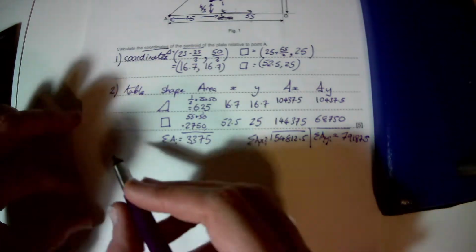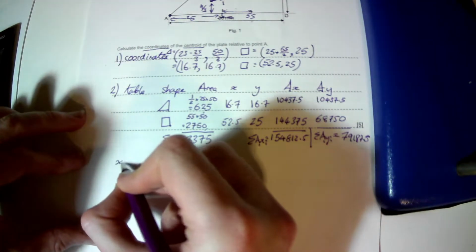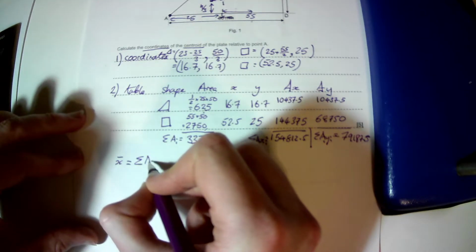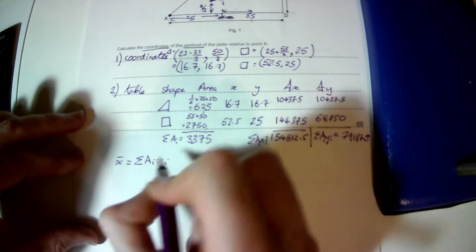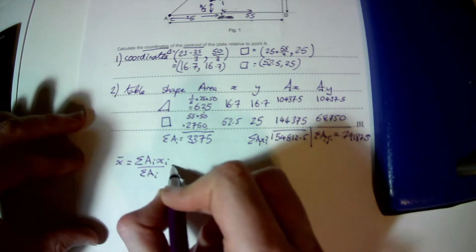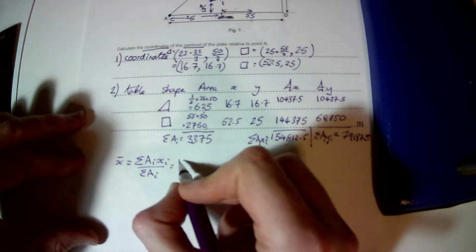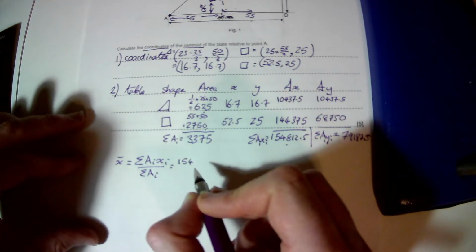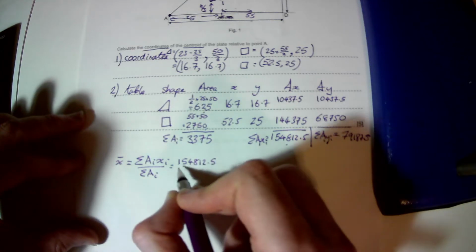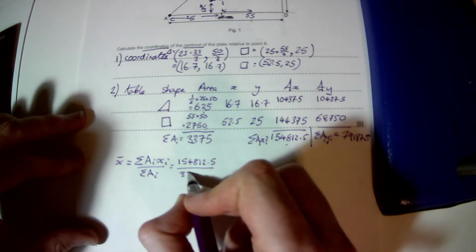So these are the centroid equations. You do need to know these, they are not given to you. So it is the total area times the x's divided by the total area. So that is this big number divided by this smaller number.